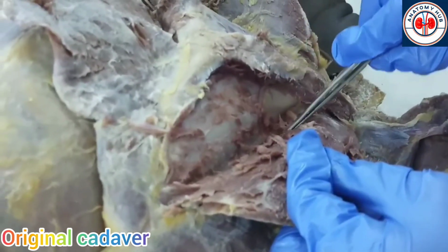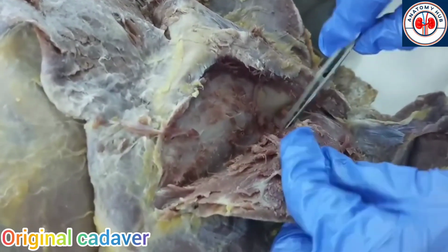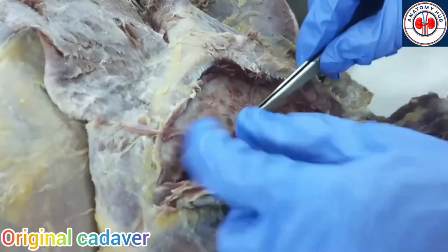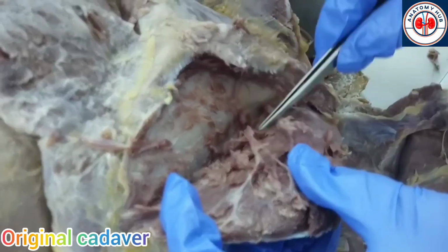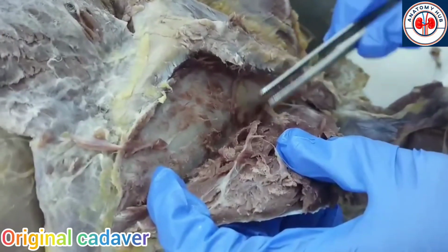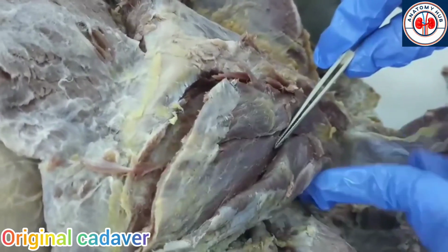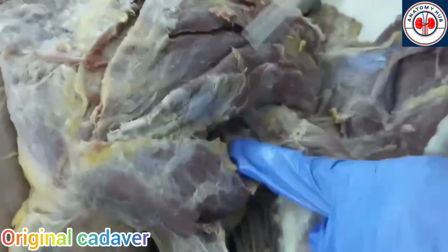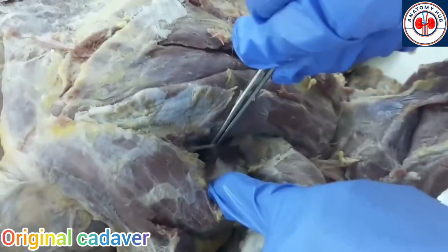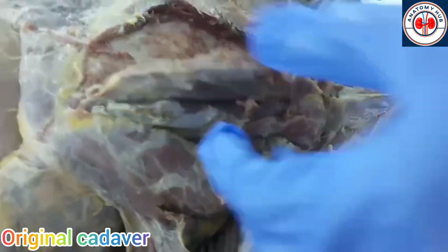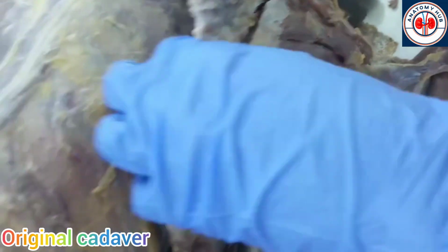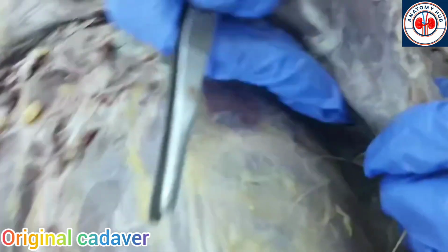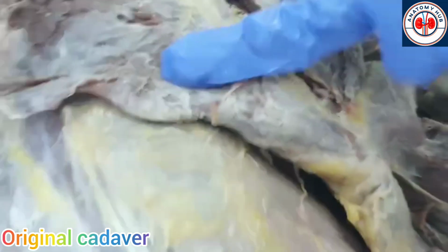And here you can also see the suprascapular artery. And here this is the circumflex scapular artery. Okay. This is the circumflex scapular artery, which is also a content of the upper triangular space. Okay. Here, this is the circumflex scapular artery. Here also you can see the circumflex scapular artery. Okay. And below the scapula you can see the subscapularis muscle. One more thing I forgot.